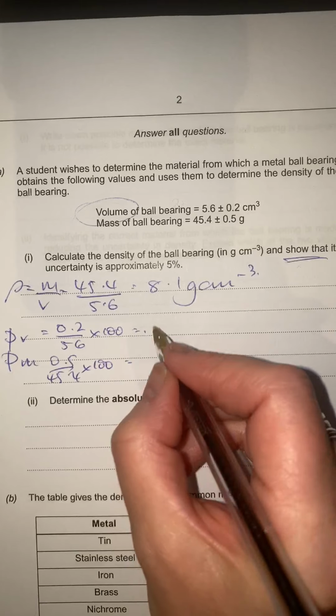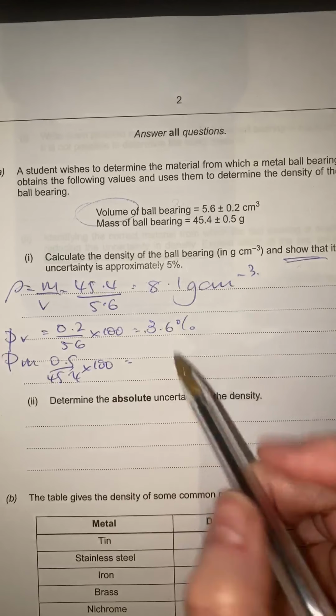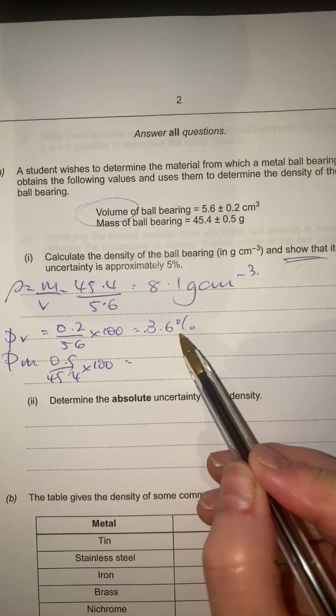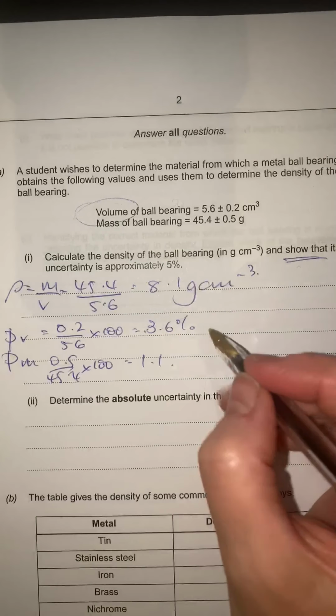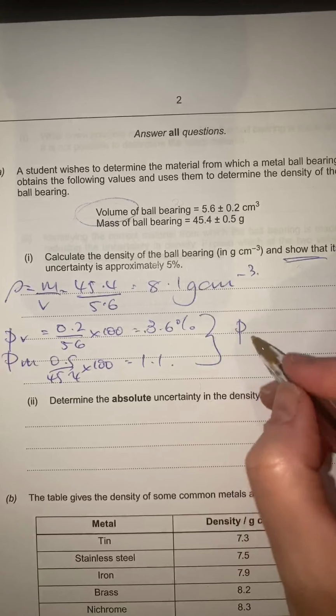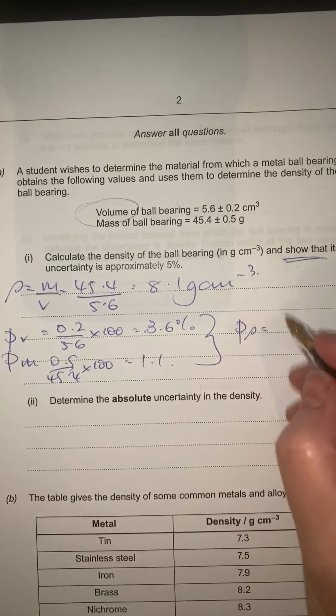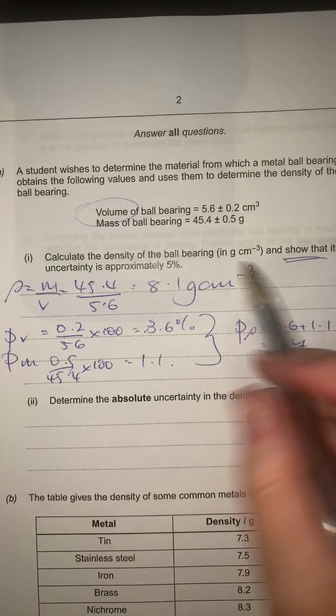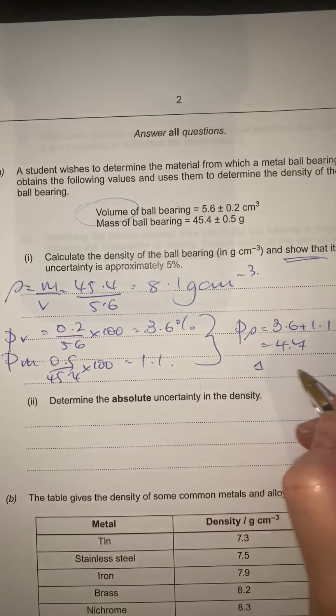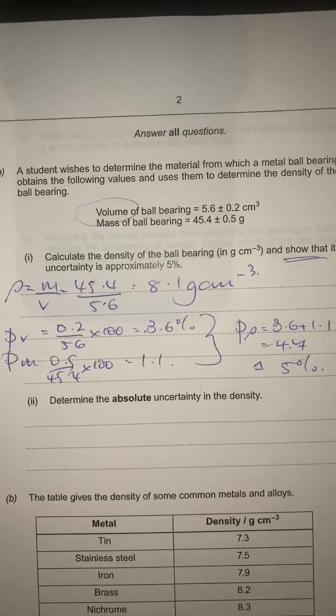And the volume comes out at 3.6%. I've left that as 2 significant figures for the minute because I'm going to add them up. And then the percentage uncertainty for density is 3.6 plus 1.1 is 4.7, which is approximately equal to 5%.